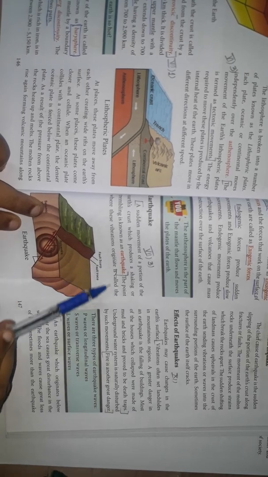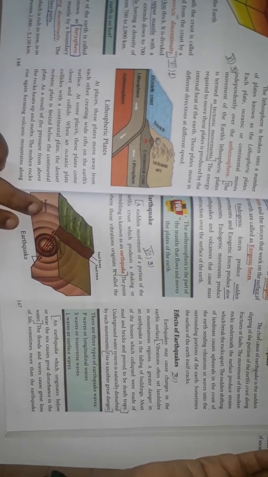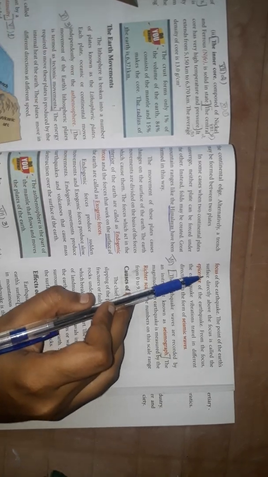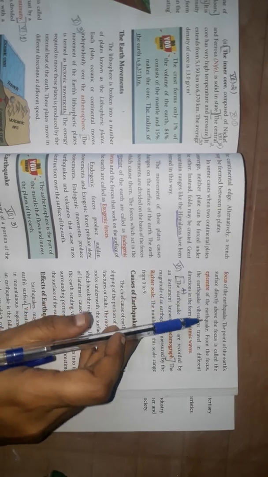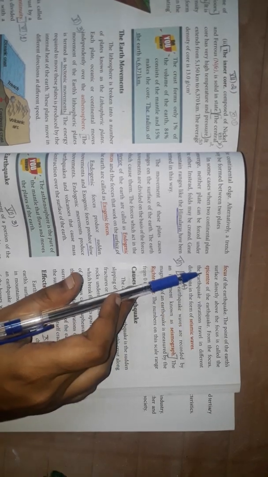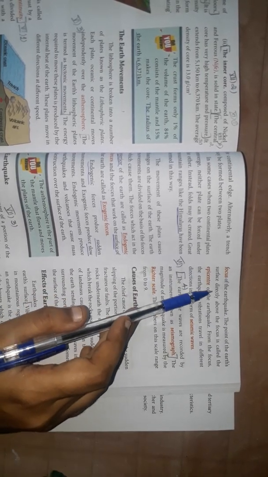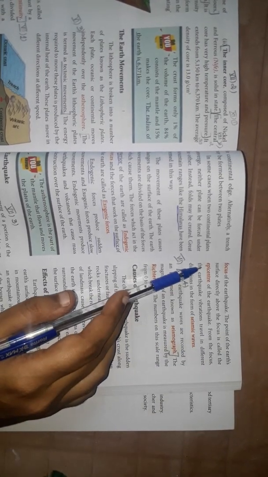The point where these vibrations originate is called the focus of the earthquake. Here is a picture of an earthquake. The point of the earth's surface directly above the focus is called the epicenter of the earthquake. What is the epicenter? The point of the earth's surface directly above the focus.